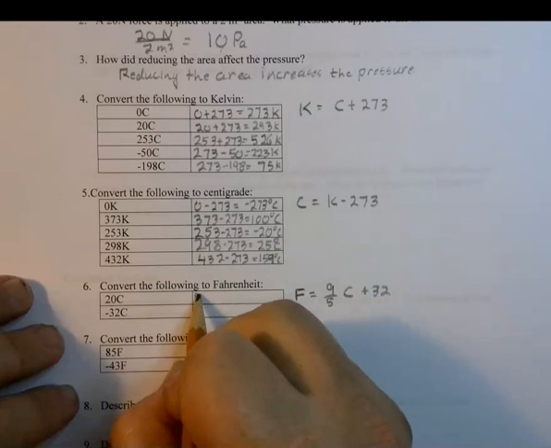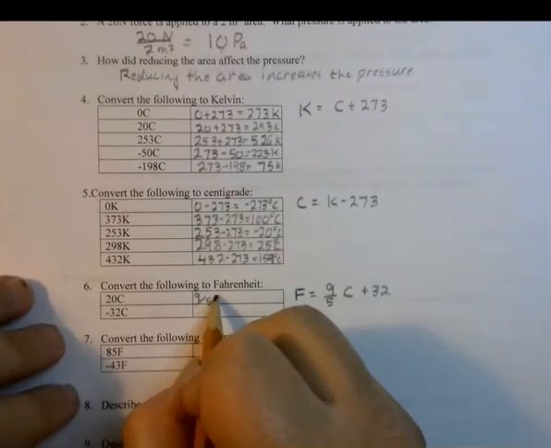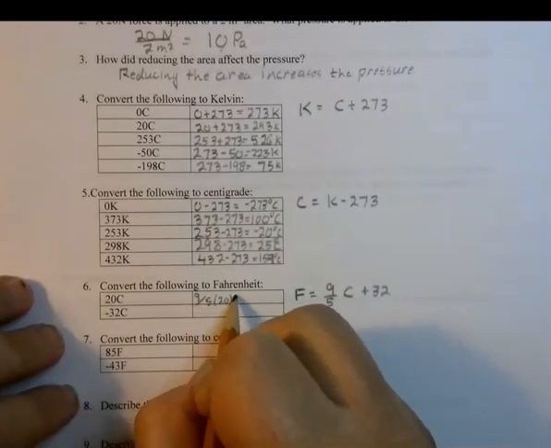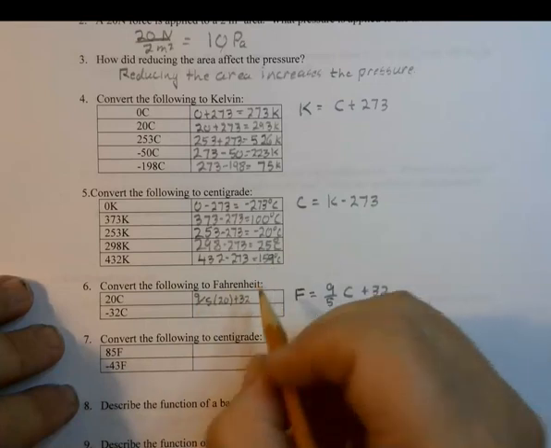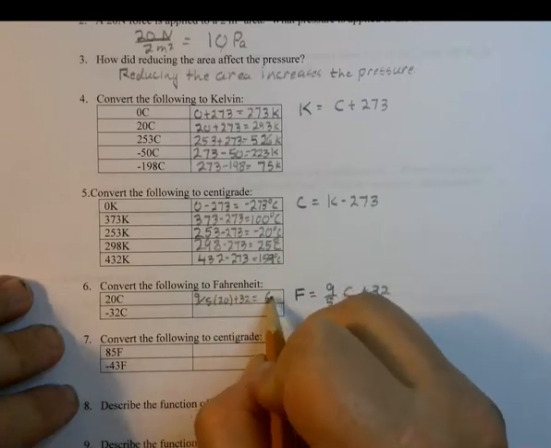Okay, so 9/5 times 20 plus 32. So on a calculator, it would be 20 times 9 divided by 5 plus 32. And that's going to give you 68 degrees Fahrenheit.